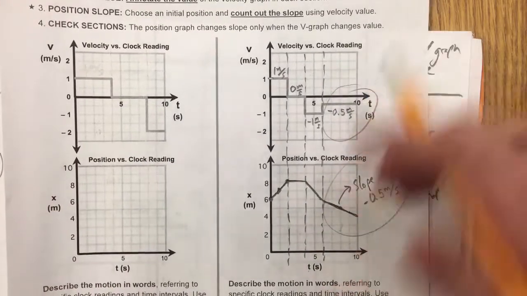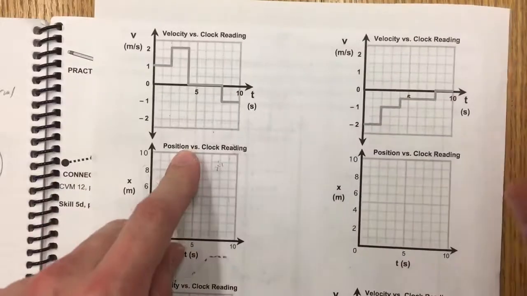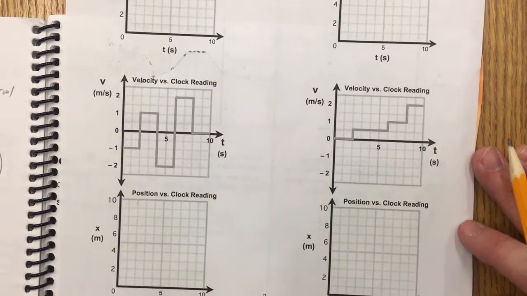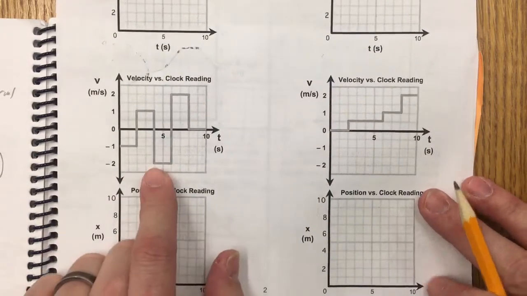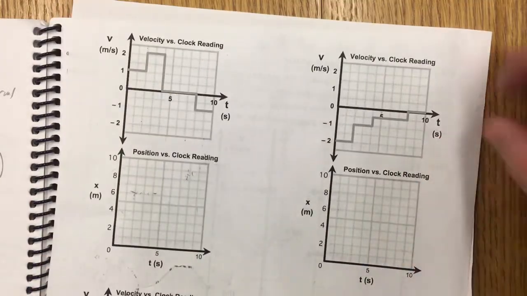And now that you've done one example, your job is to do it again. 1, 2, 3, 4, 5. You just do it over and over again. Make sure that you get the hang of it. You can see that they get kind of interesting. Guarantee, if you give yourself some practice, you'll get it.